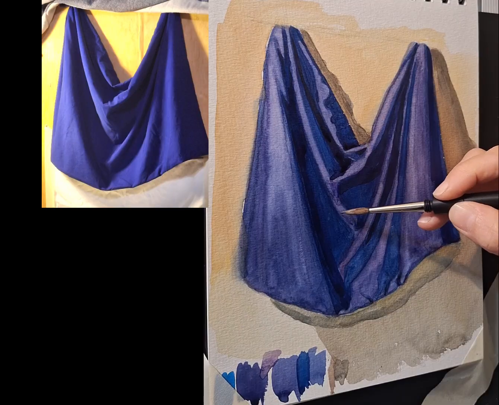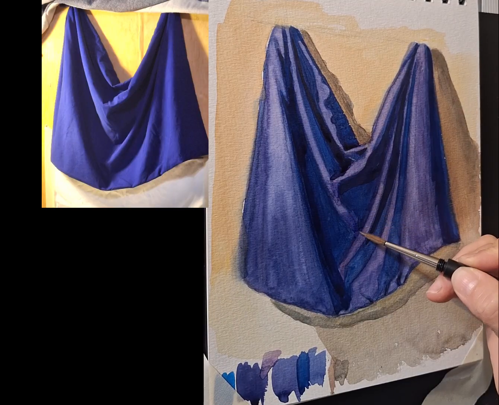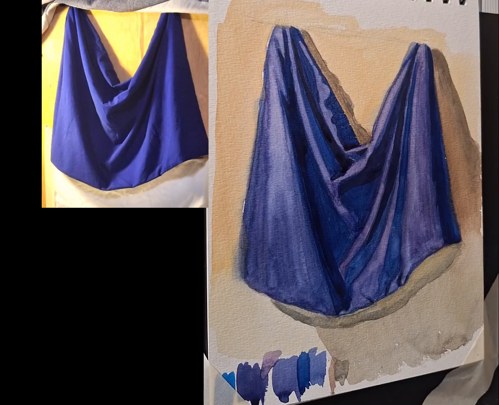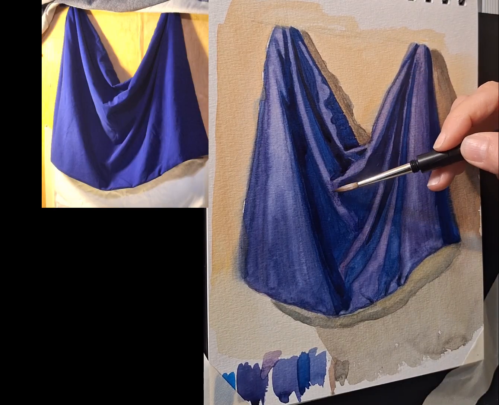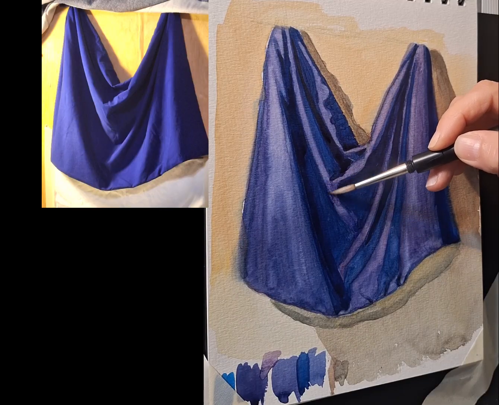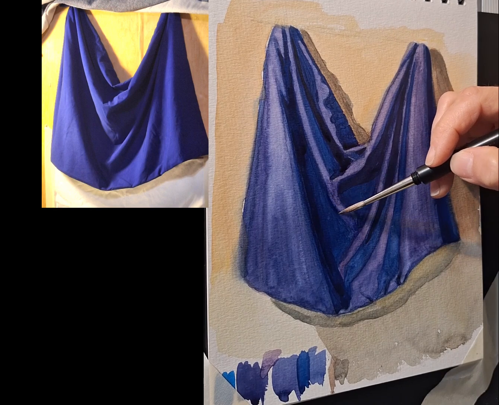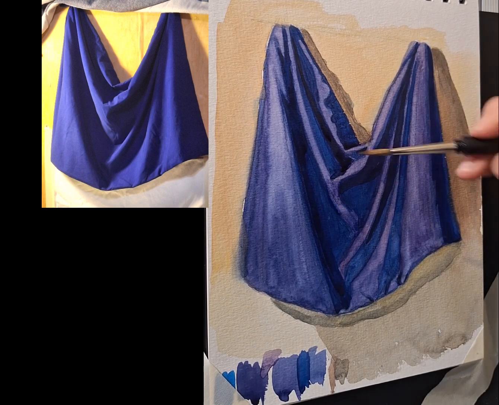And right here, it's getting slightly darker. And just to make sure that I don't lose the stronger, lighter light, I'll pick up a little paint here, kind of restore that contrast.